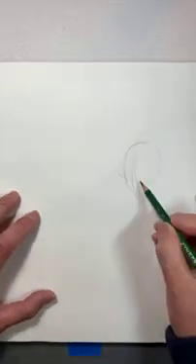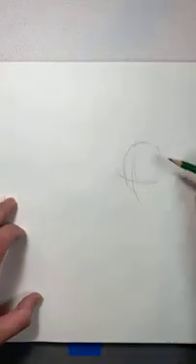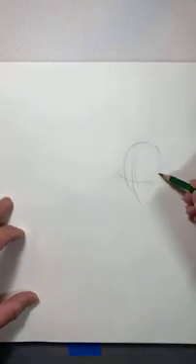So the first thing that you're going to do is draw an inverted egg shape, just above the middle of the area that we're drawing in, okay? So on the right hand side, inverted egg shape here.